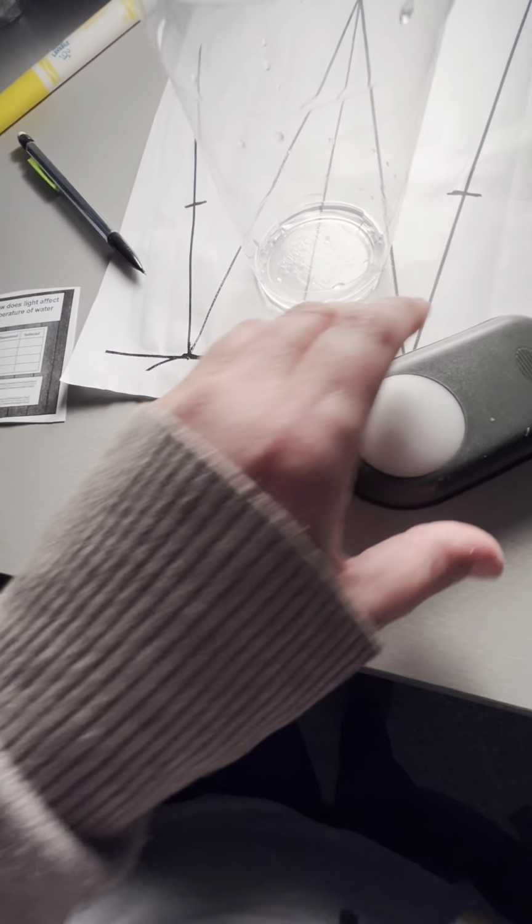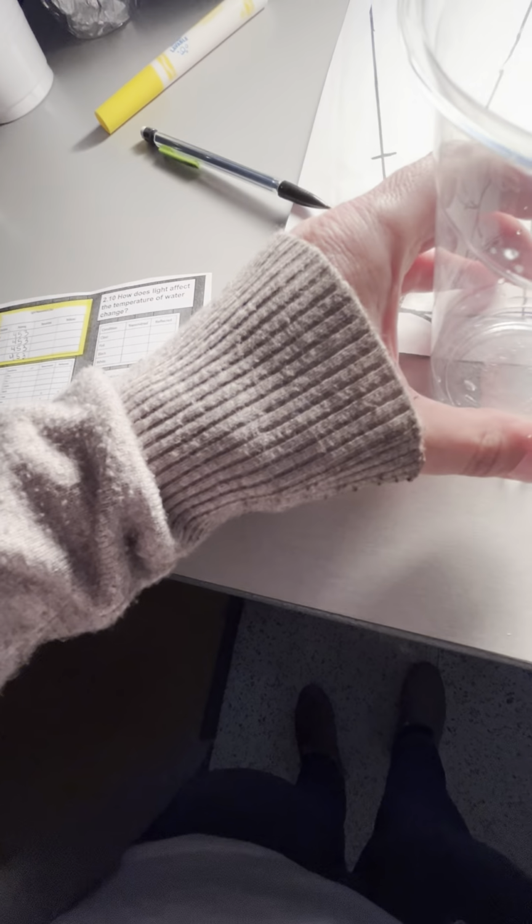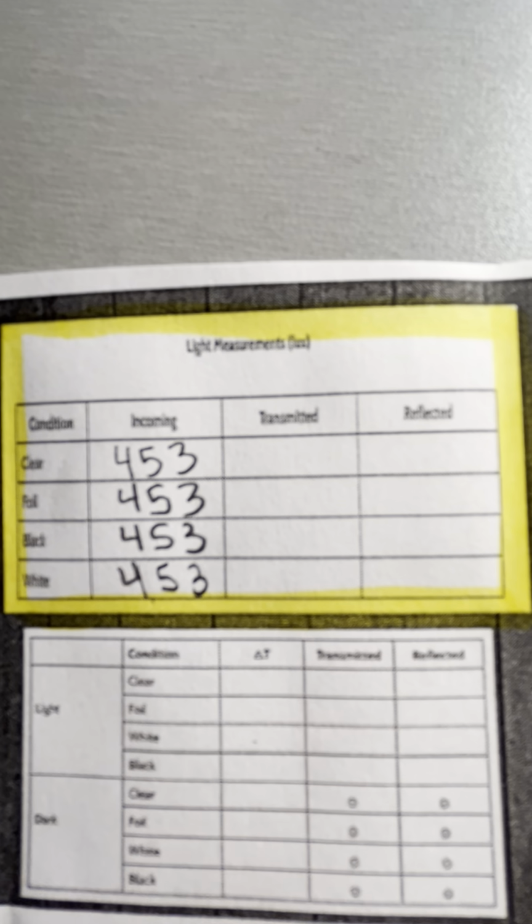Now we will start with the clear cup. We are going to put the clear cup right here, and we are going to see how much light is transmitted.